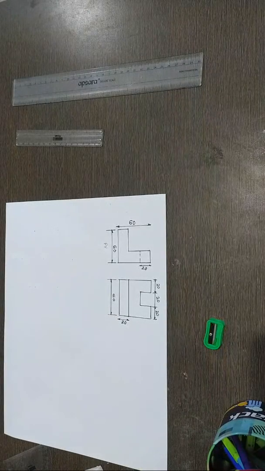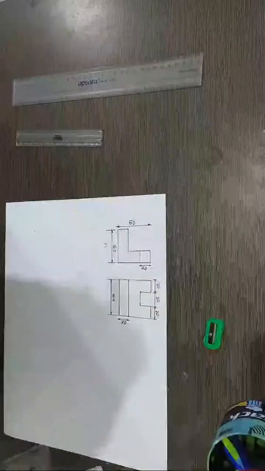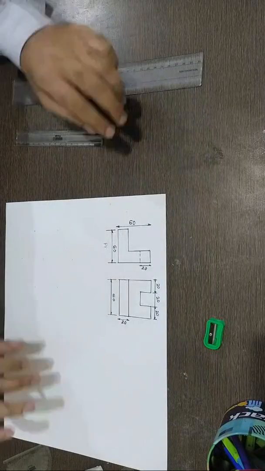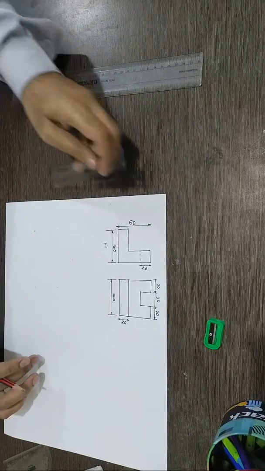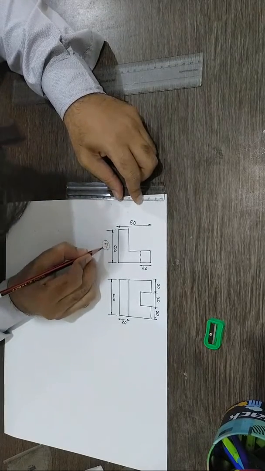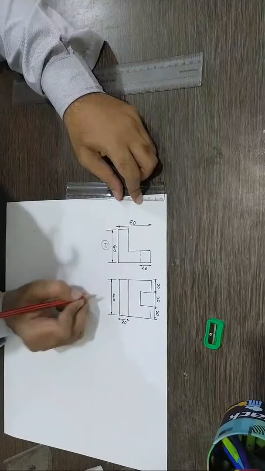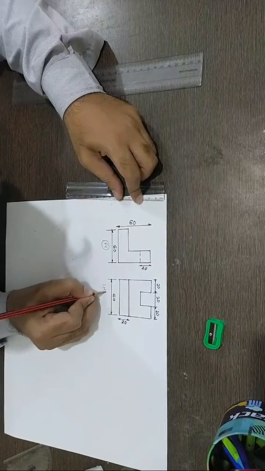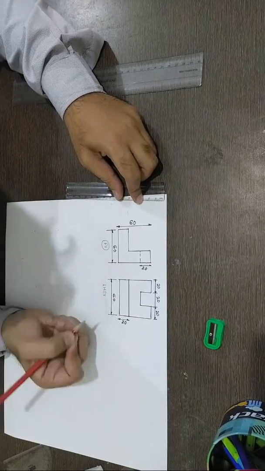So it represents which view? Is there any confusion? If this is a front view given in the question, then the view on the front right side is always the left hand side view.